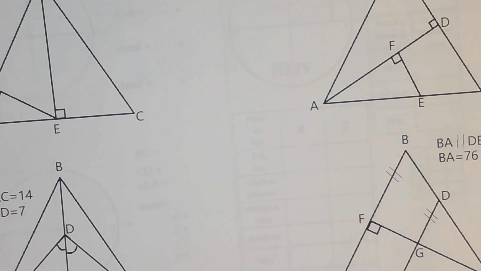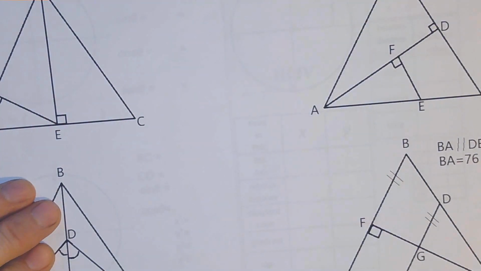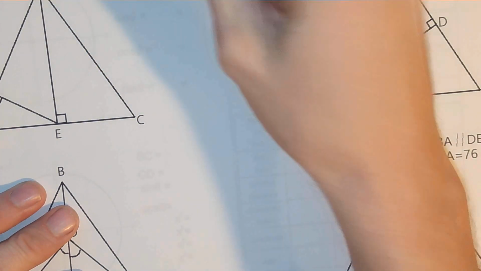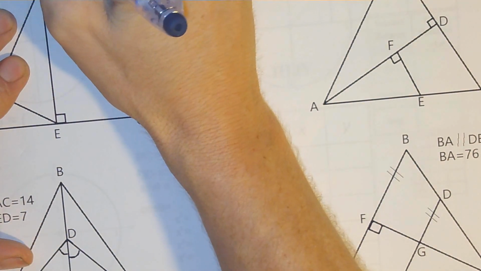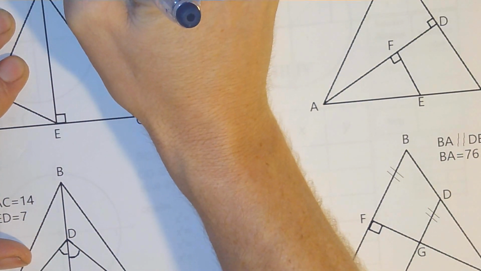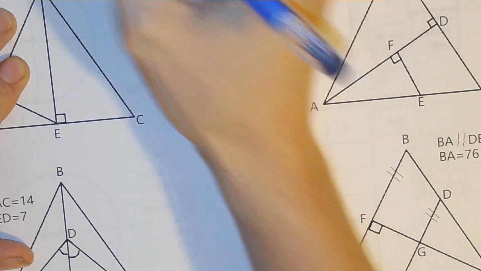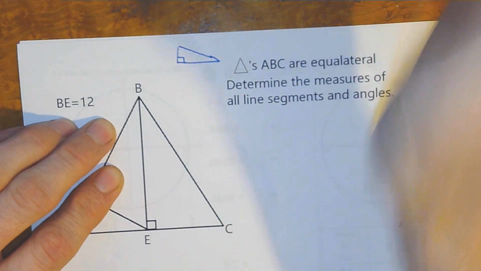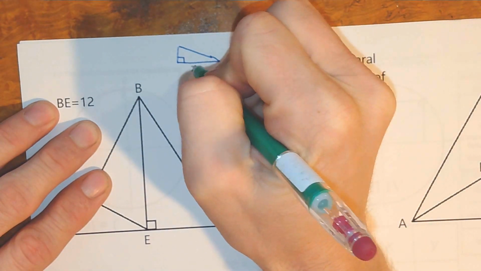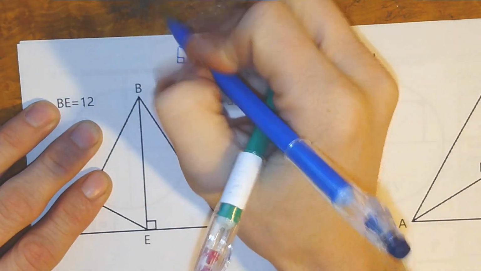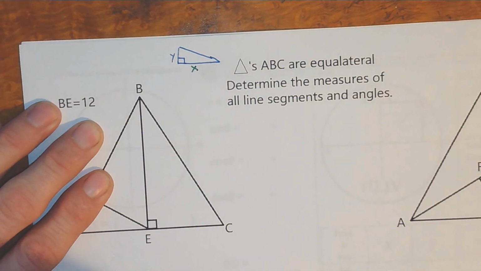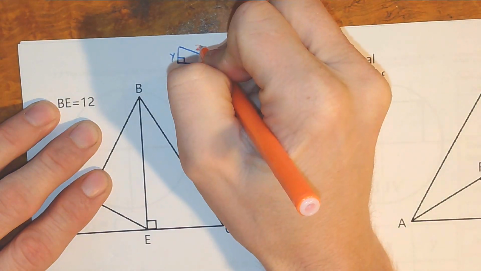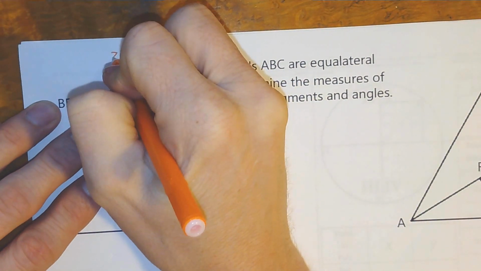Let's see if we can do some problems here. Let's write up some things to remind us. 30, 60, 90 triangle. We're gonna call this X, we'll call this Y, we'll call this Z. All right, Z equals what? 2x.